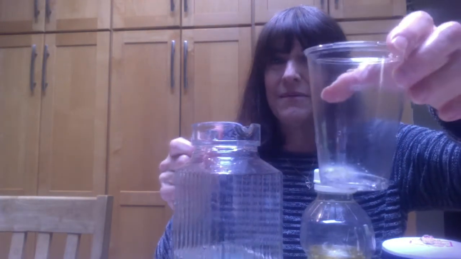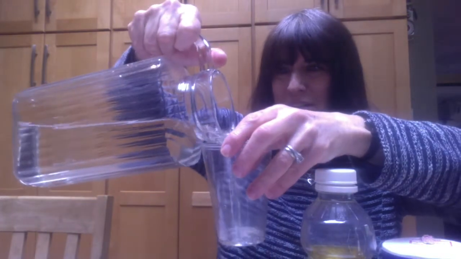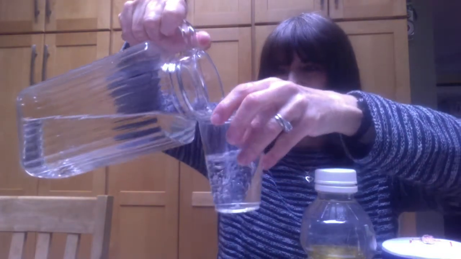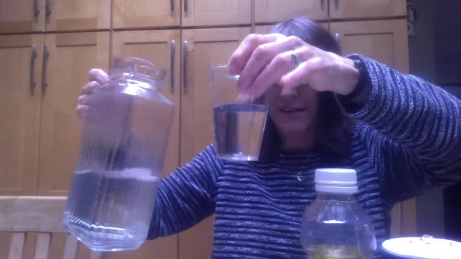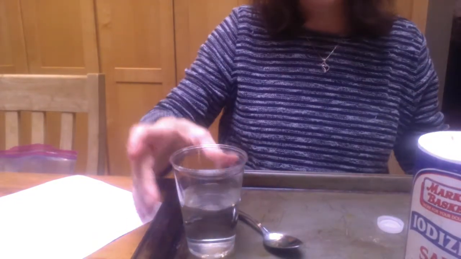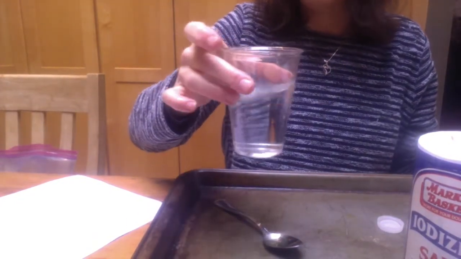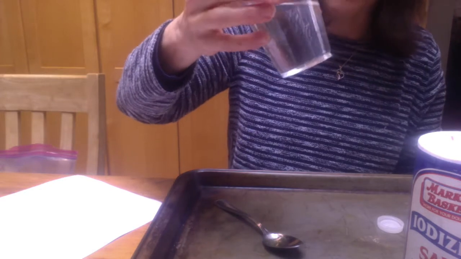When you pour a liquid, it takes on the shape of the cup that you pour it into, or the jar that you pour it into. I'm going to pour some water into my cup. Let's take a look at that water. What can you tell me about it? You can swirl it around a little bit. You can make it change its shape by moving it.